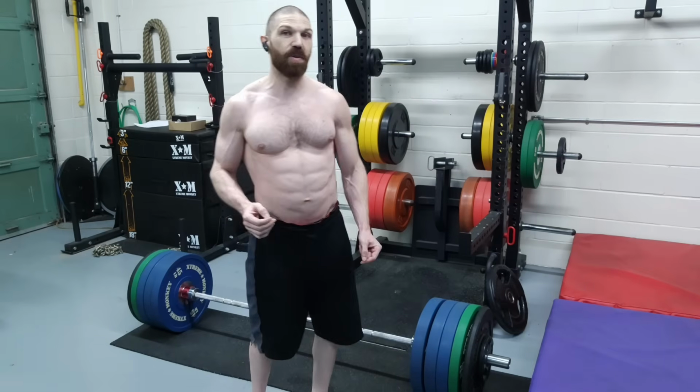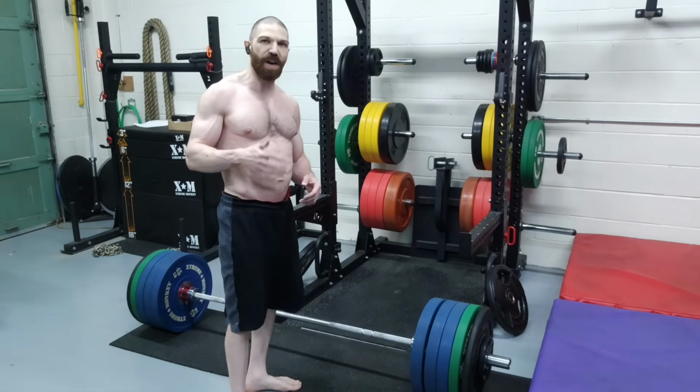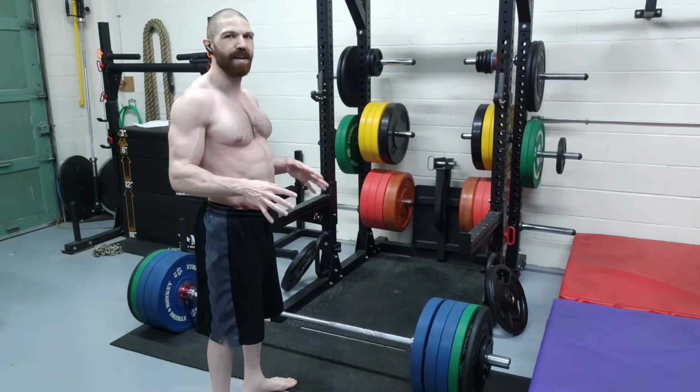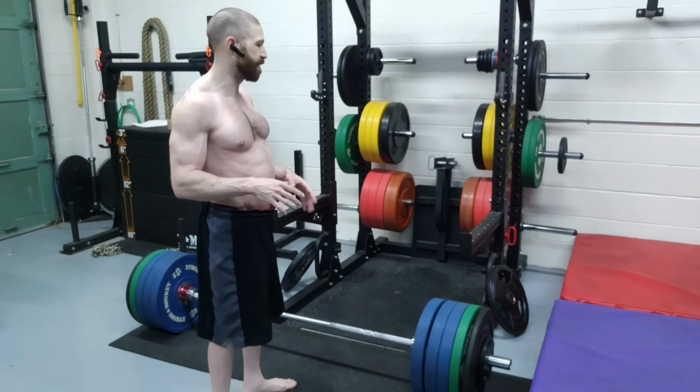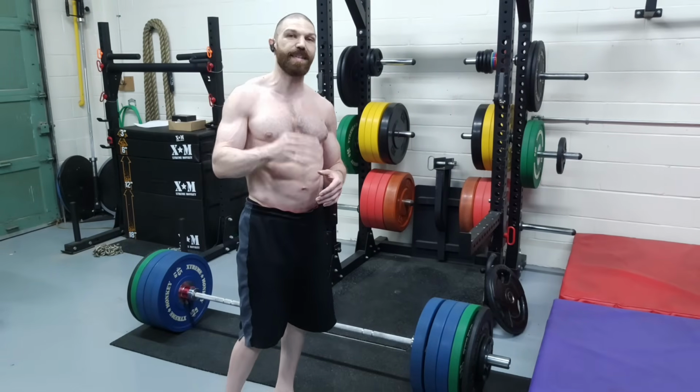But those are the first 5 of the 20 neurological conditions. I'm going to go over 5 in between each set. So we just covered the first 5. I'm going to go ahead, take a couple more minutes just to rest, bang out set number 2, and then we're going to discuss conditions 6 through 10.